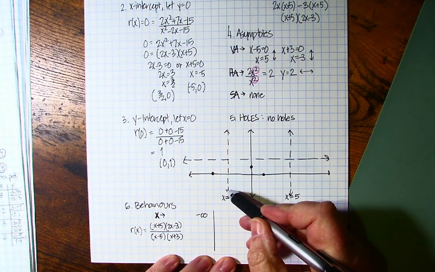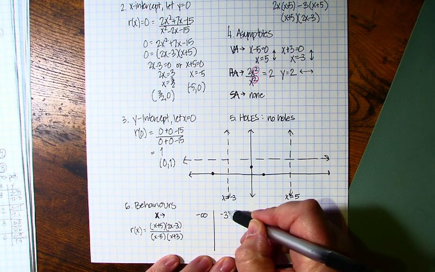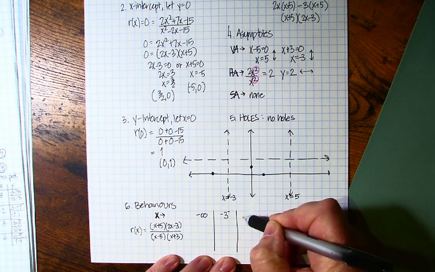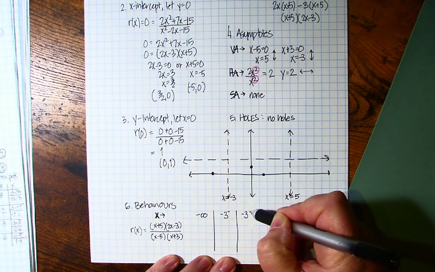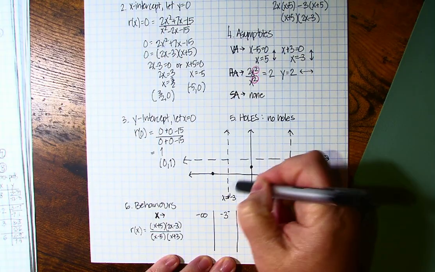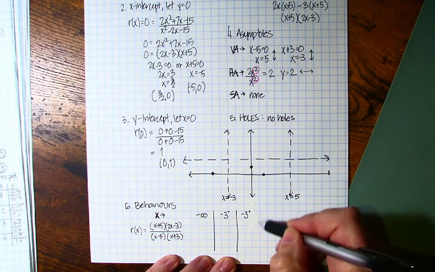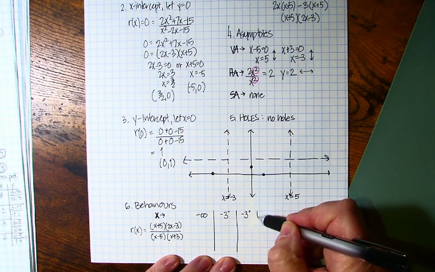On the -3, we want to test the left side, so this will be a -3 coming from the left. We also want to test the -3 coming from the right. We have to consider what happens as our x values approach this barrier from the right. We'll do the same for the +5.